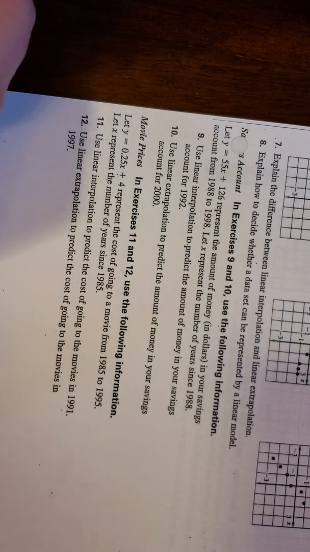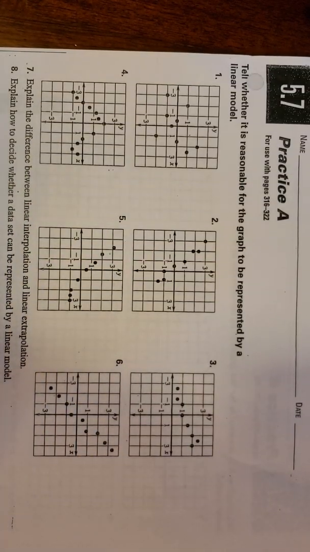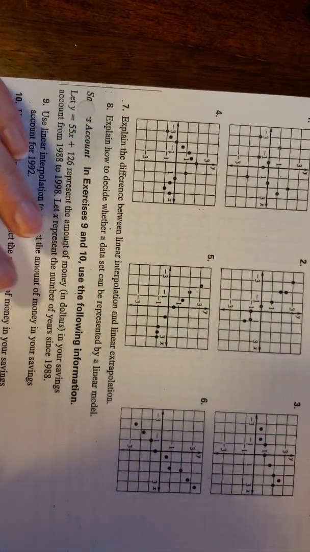We are going to do just a little bit of homework. This one's not bad. Okay, so this top section is kind of a throwback to section 5.4. Just determine if this looks like a linear model or not. Does the data look like it's making a line or not? So you can give me a yes or no in the top.